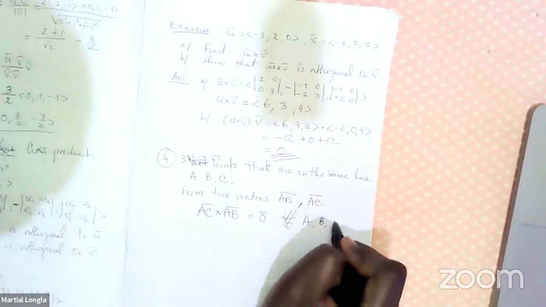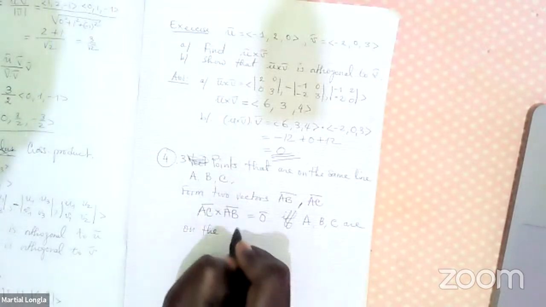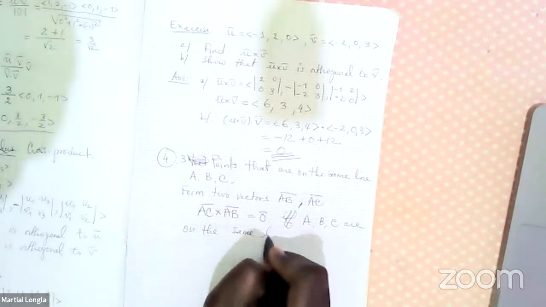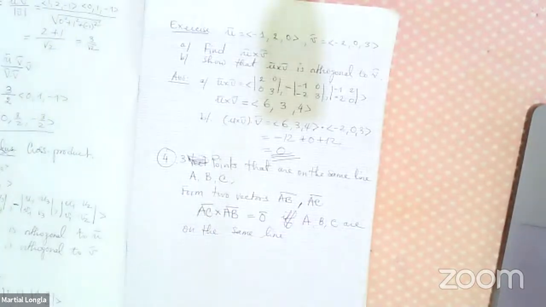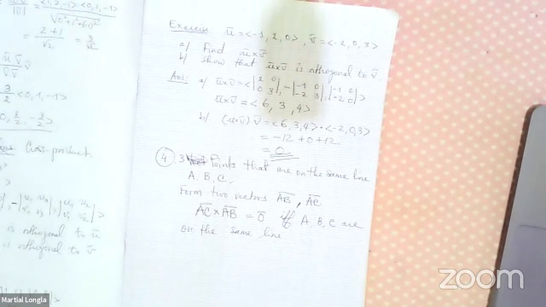That's if and only if A, B, C are on the same line. Okay? So if you want to show that 3 points A, B, and C are on the same line, what you need to do is form the vector AC, form the vector AB, and do the cross product. If you get the vector 0, then you conclude that they are on the same line. If it's not the vector 0, then the 3 points are not on the same line.